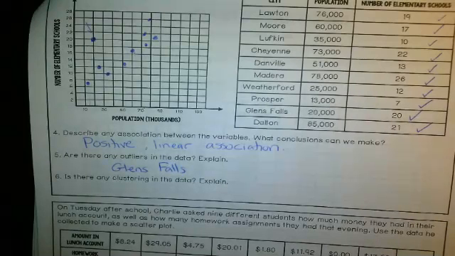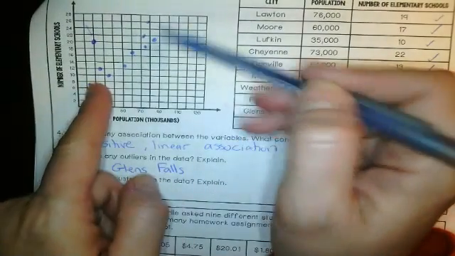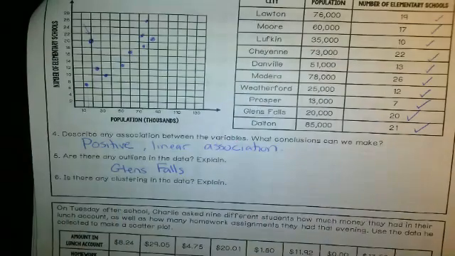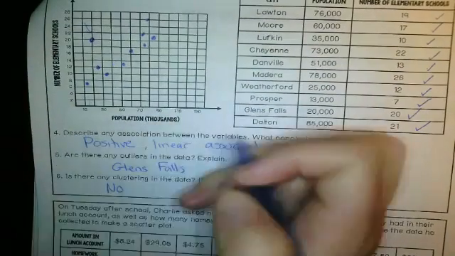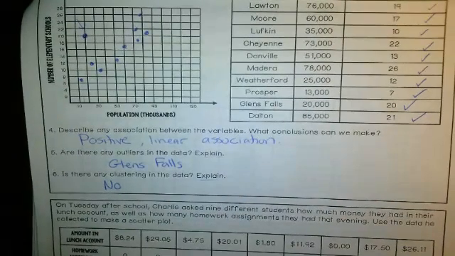And is there any clustering in the data? No, I mean, there would be if you had a big gap between these two and there's a cluster here and a cluster here, but there isn't. There's points all the way throughout here. So there actually is no clustering. And the reason I'm not writing out the explanations is because we are going to be running out of time.